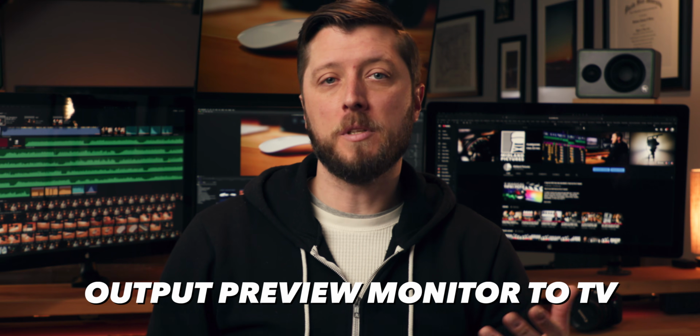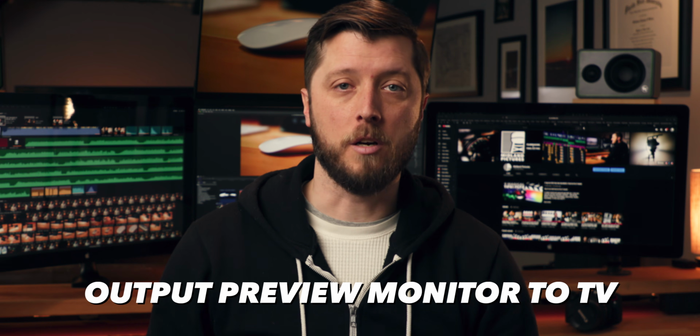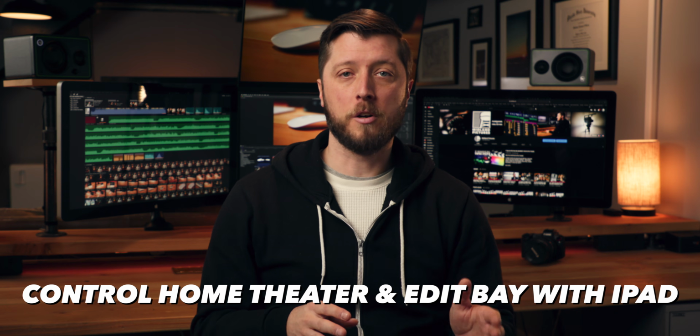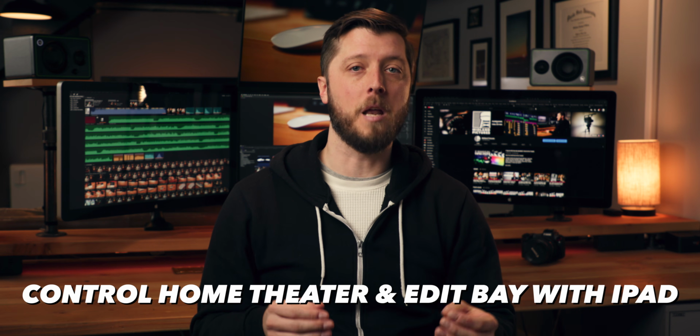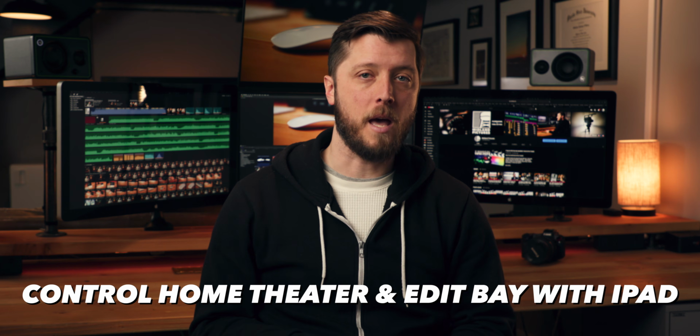3. I need to be able to send my preview monitor video to the 4K TV in my home theater. And 4. I need to be able to have control of all of my home theater components as well as what's displayed on my preview monitor, controlled from the Shortcuts app on an iPad. And this one is the most complicated.